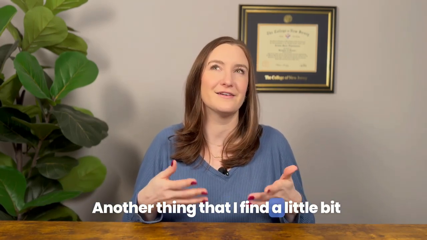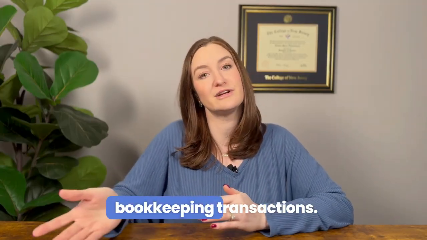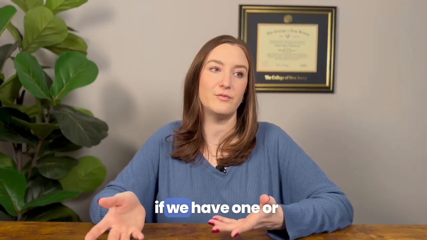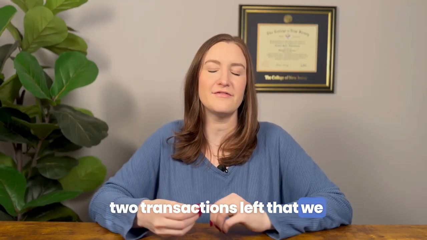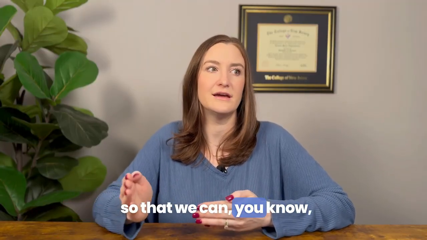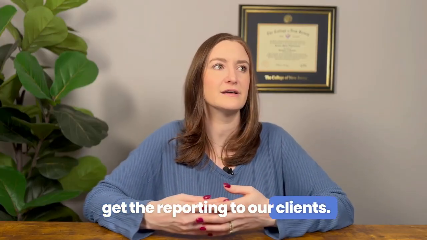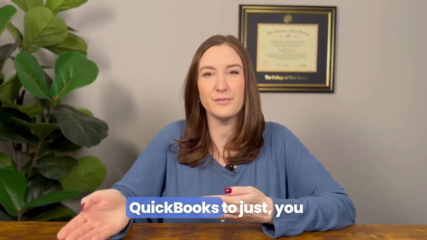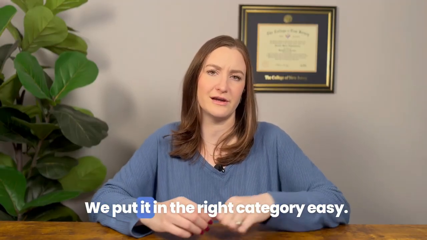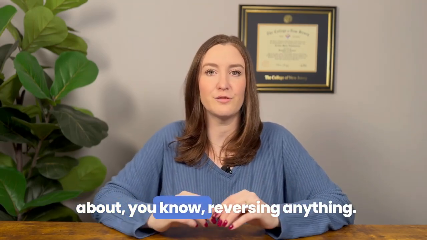Another thing I find a little bit difficult with those softwares right now is that you can't delete any of your bookkeeping transactions. For example, every month, if we have one or two transactions left that we want to ask our clients about, we'll book them to a TBD account so that we can keep moving forward, get our books closed monthly, and get the reporting to our clients. And it's easy in QuickBooks: once we know where that transaction should go, we delete the TBD transaction and put it in the right category, easy. We don't have to worry about reversing anything.